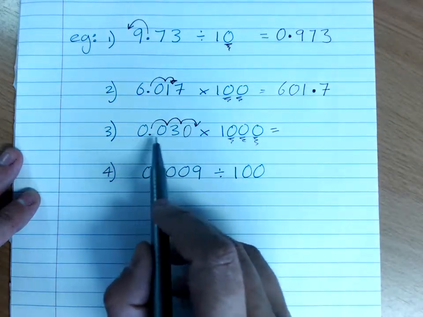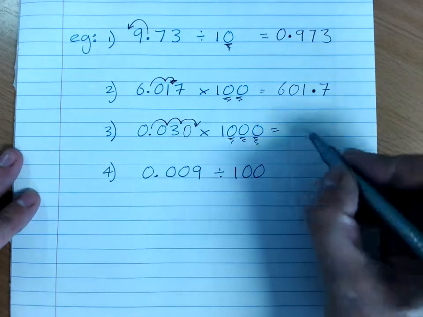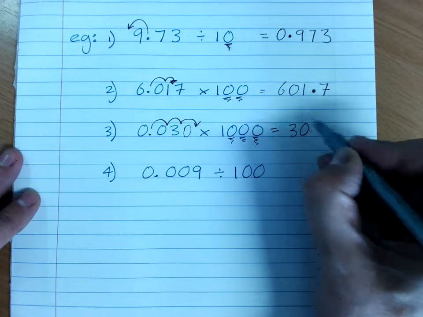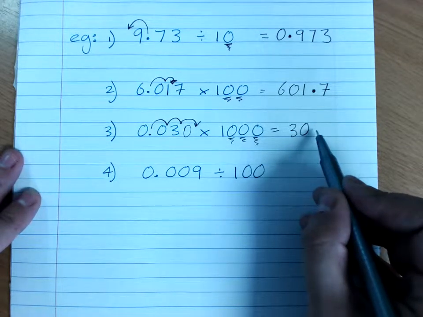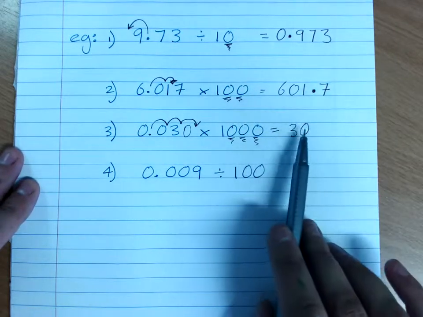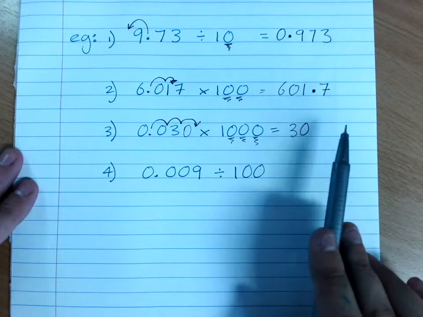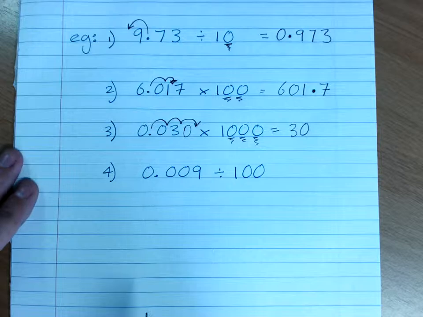Zeros in front of a big number don't matter. I wouldn't write 0030. I'd just write 30. And my decimal point is here. But would I even need to put that in? After 30, do I put a decimal point? No. So if it's a whole number, not a decimal, and there's no numbers after it, I could leave it like that.